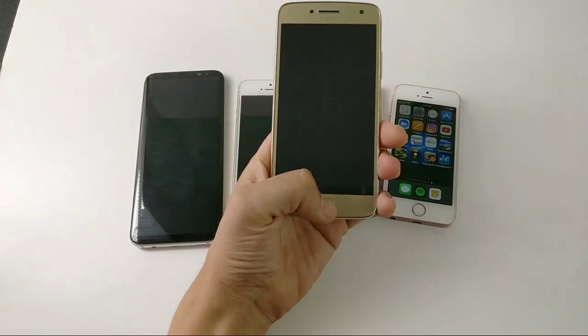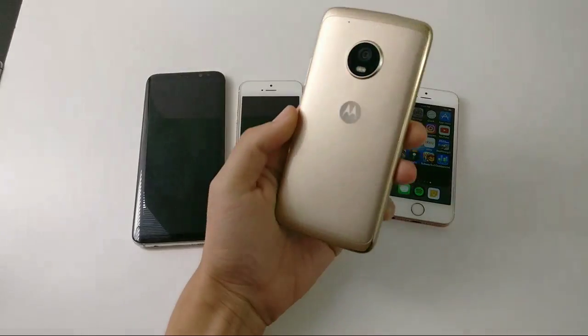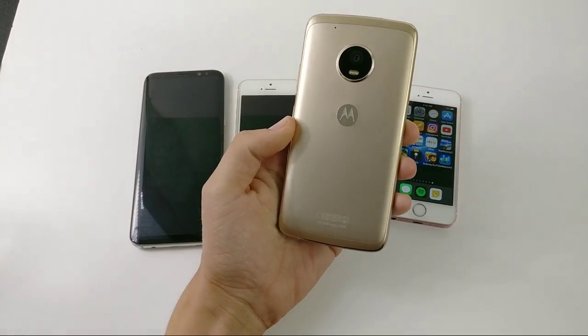So you can see right there, this is a pretty great phone right here, the Moto G5 Plus.